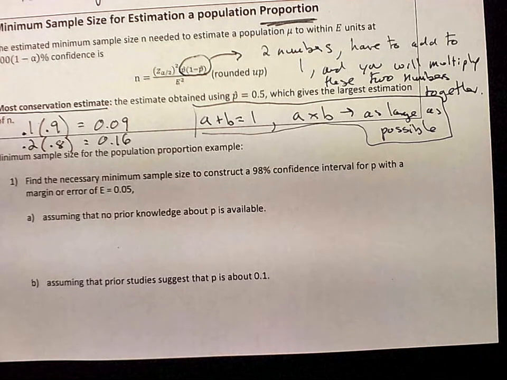So therefore, if you now look back to this equation, if you want to come up with the most conservative estimate for how many people you're going to need to have in your survey, right? If I say, hey, tell me how many people you need to have in your survey to tell me what the average height is of all students at UNC Charlotte to within 1 inch.